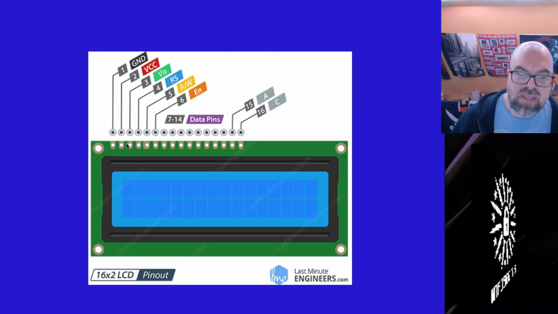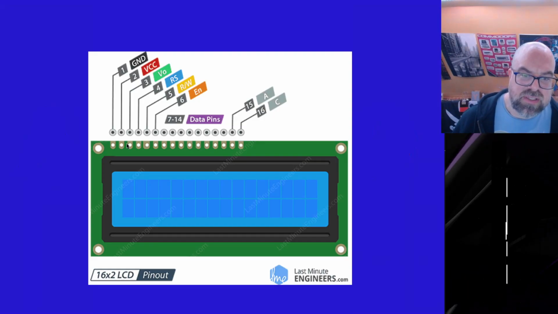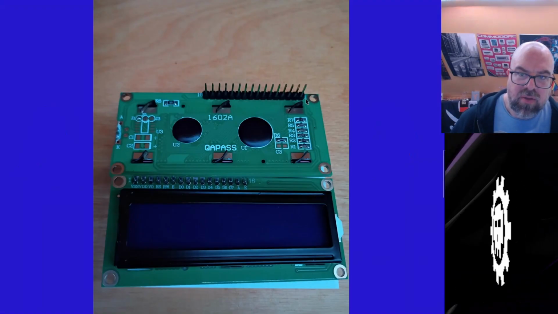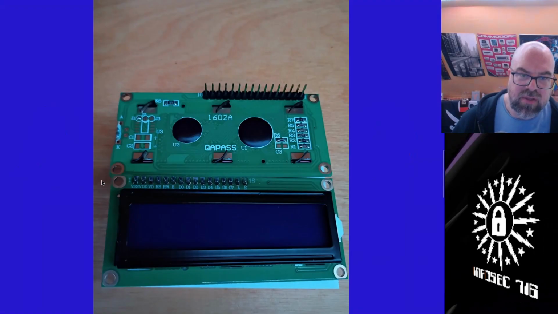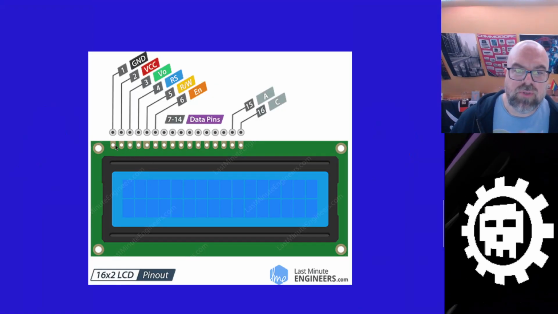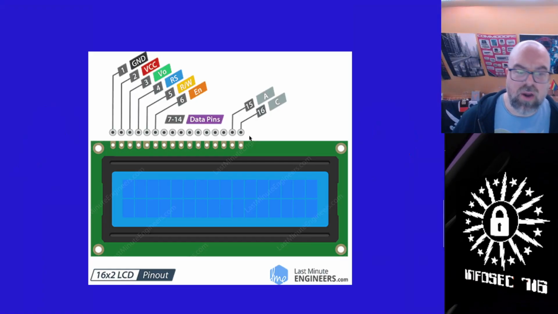So this is the pinout for those 16 pins, right? So we got 1 through 16 right here. You can see the names of them right here printed on the top of the display board. So I'm just going to go from left to right here.